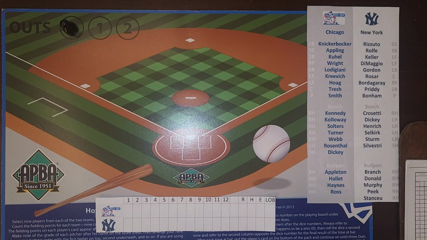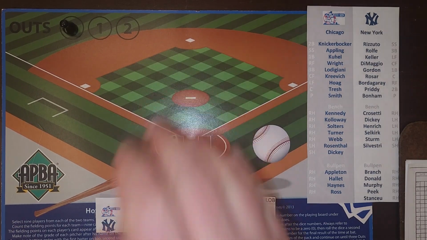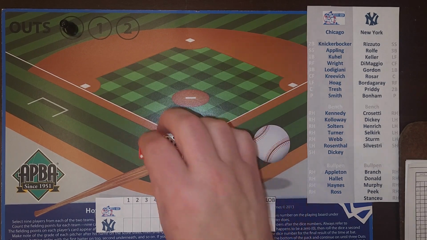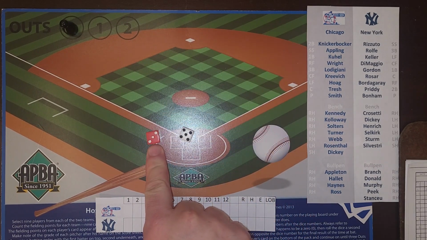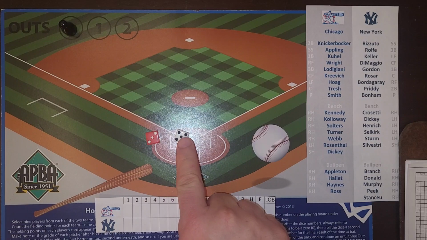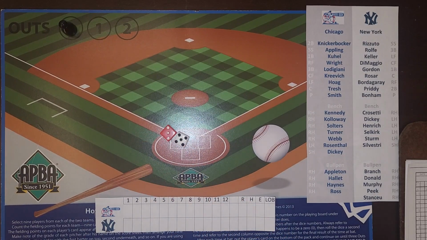I'm not going to do any form of tutorial because there's probably 87 APBA how-to videos out there, particularly for the basic. So there's the dice, the typical dice that we have. The colored dice are the 10 column. That's the 1 column. So that roll would be a 35. And that's pretty much the extent of the tutorial. From here on out, it is just going to be specifically gameplay.